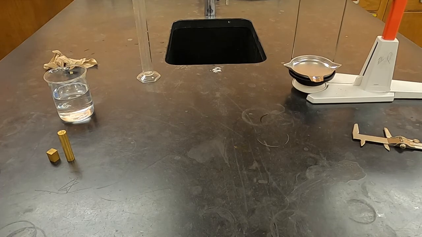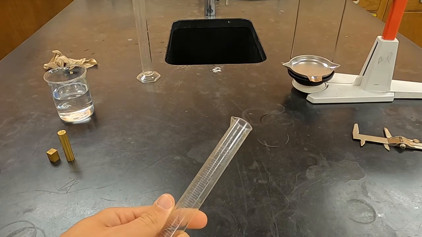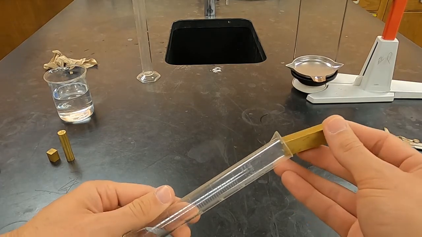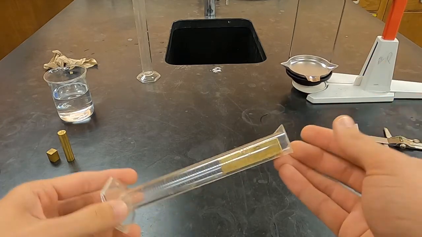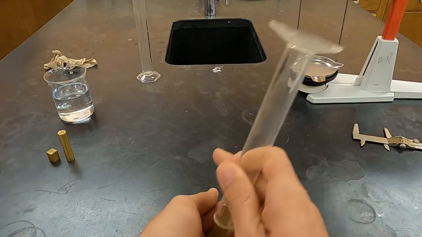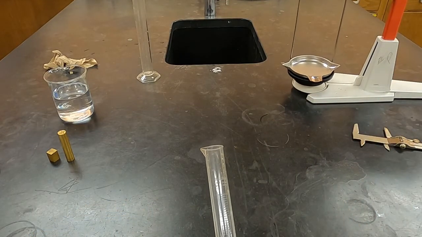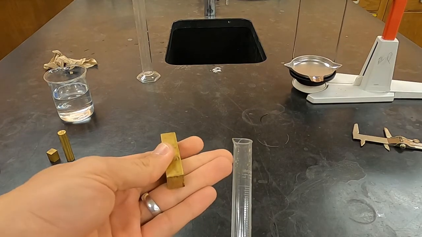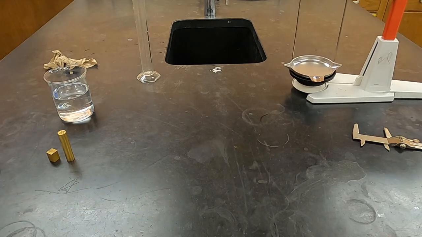All right, so I ran into some trouble when I was using the 25 milliliter graduated cylinder with these pieces of metal. I went to put in this rectangular prism after I'd carefully measured the water, and it got stuck. So make sure ahead of time that you're using a graduated cylinder that will fit your pieces of metal. I already did this piece, didn't record it, but I'll show you how that works. You're going to use at least a 50 milliliter graduated cylinder.